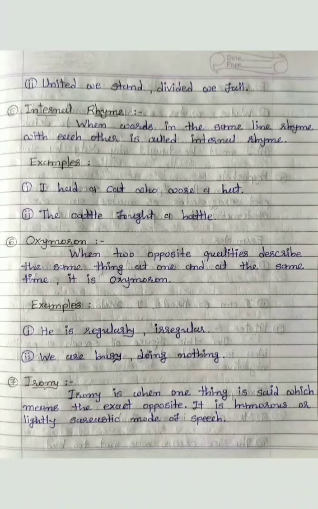Now next is oxymoron. When two opposite qualities describe the same thing at one and the same time, it is oxymoron. So when two opposite qualities are described in the same line, that is oxymoron. For example, he is regularly irregular. Regularly and irregular, these two opposite qualities are described in the same line. That's why it is oxymoron. Likewise, the second one is, we are busy doing nothing. So, busy and doing nothing, these two opposite qualities are described in the same line.